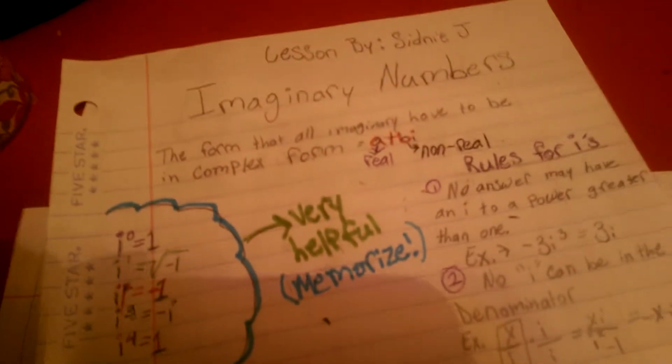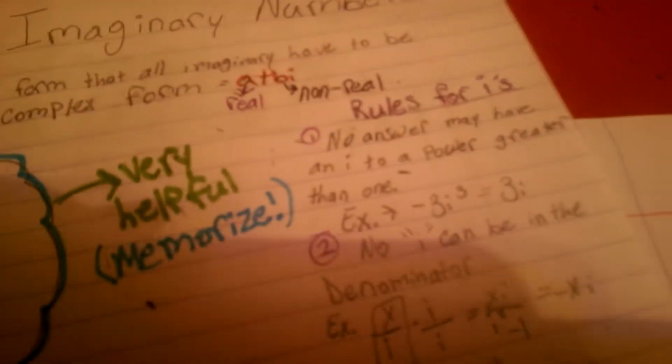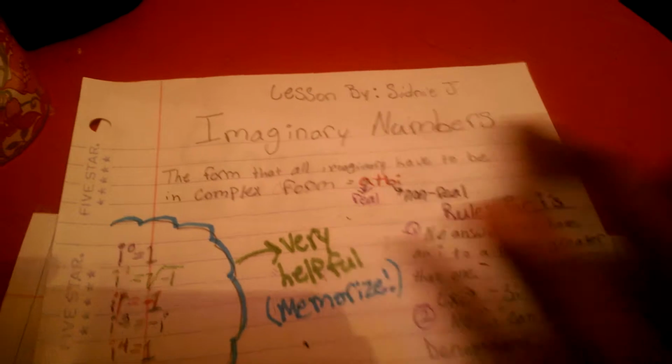Okay, so first of all, imaginary numbers were invented because negative numbers do not have square roots. So there you go, imaginary numbers.